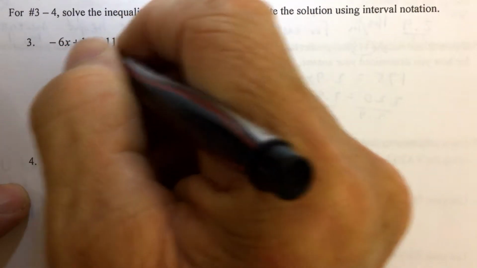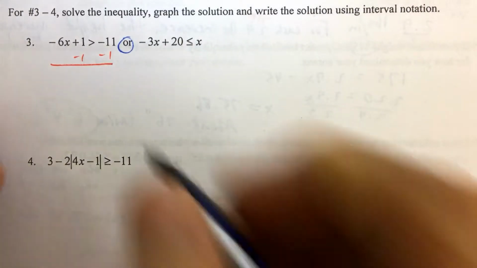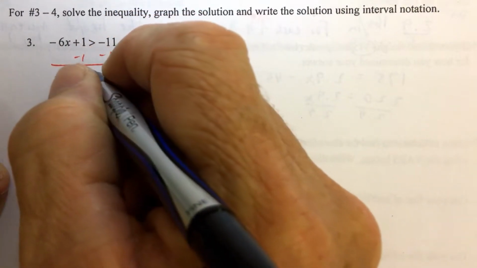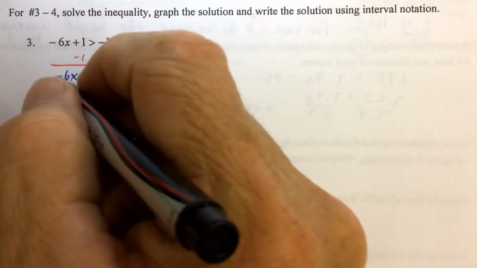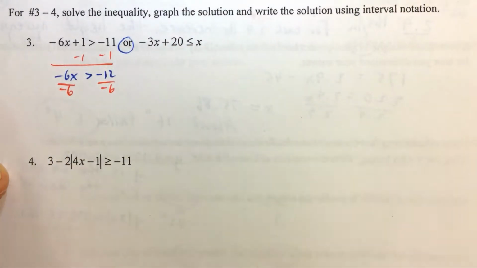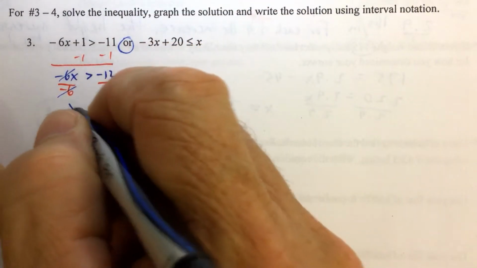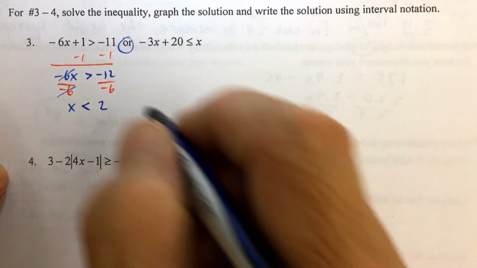I'm going to subtract 1 from both sides of the first inequality, and I'm going to get negative 6x is greater than negative 12, and then I'm going to divide both sides by negative 6. The alarm should be going off. When you divide by a negative, you need to make sure you switch the direction of the inequality symbol, and you get x is less than 2.